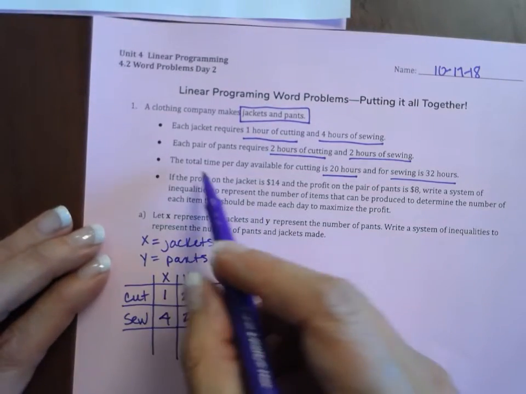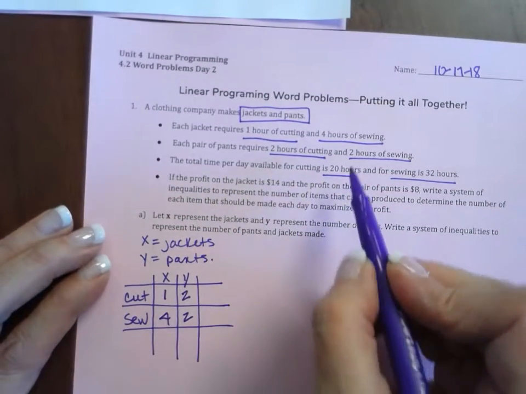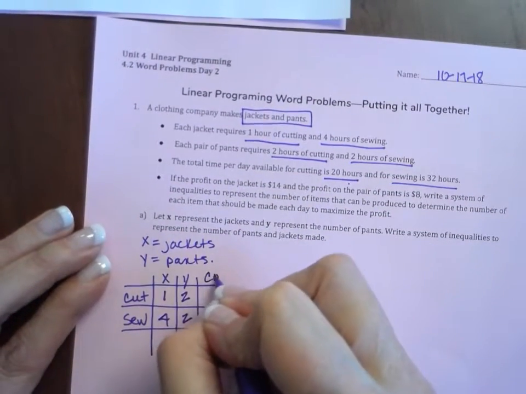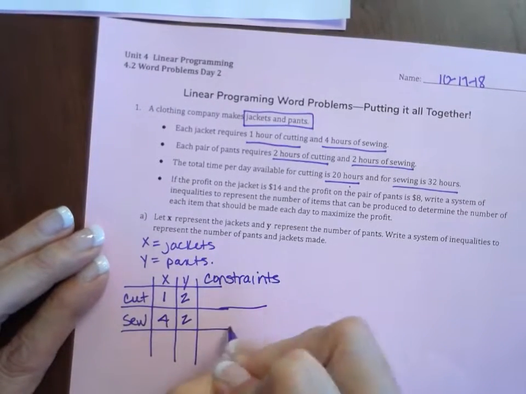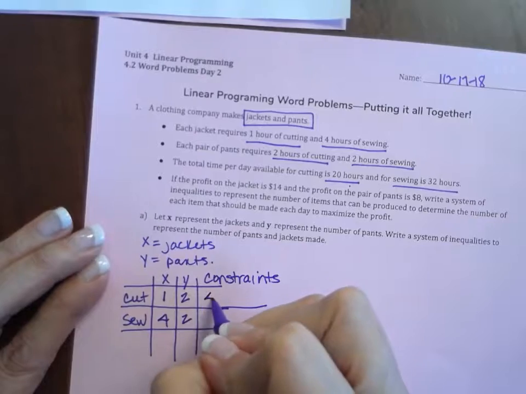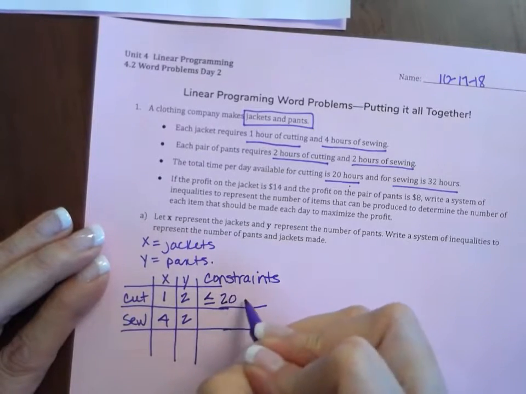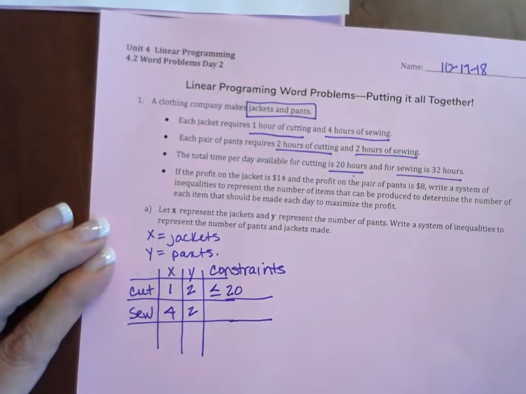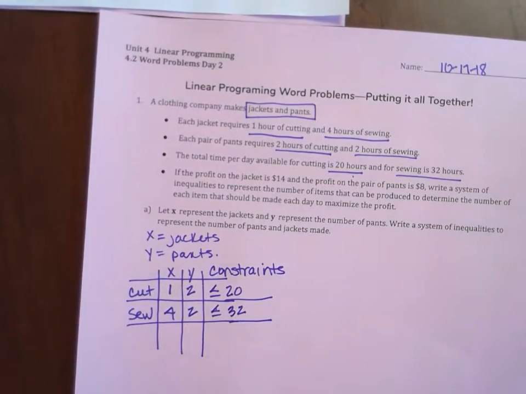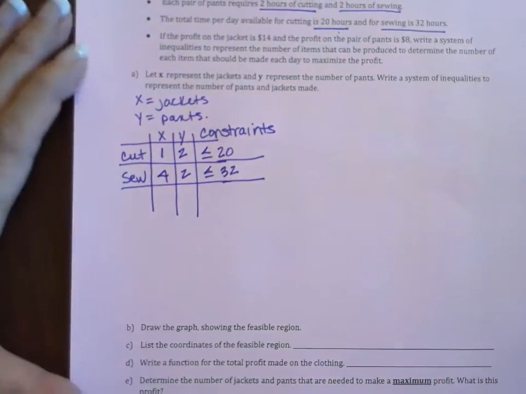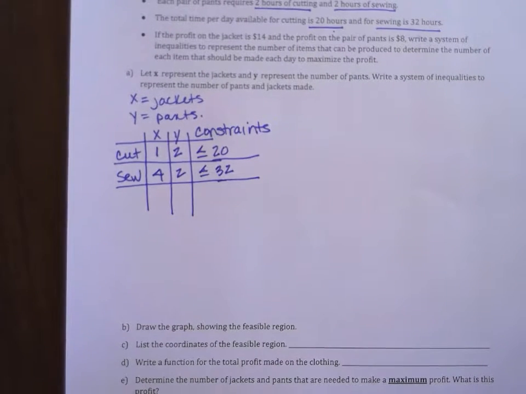All right, so the total time for the day, that's my constraints. I can't have more than 20 hours for cutting, and I can't have more than 32. So it's a less than or equal to 20 and a less than or equal to 32. Good?